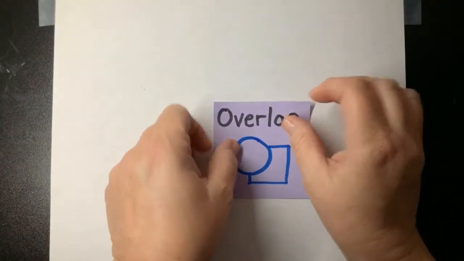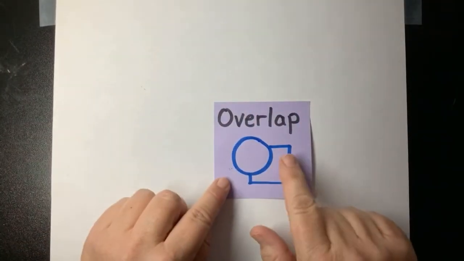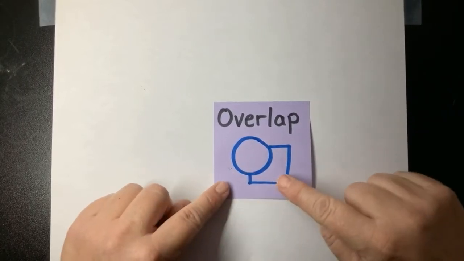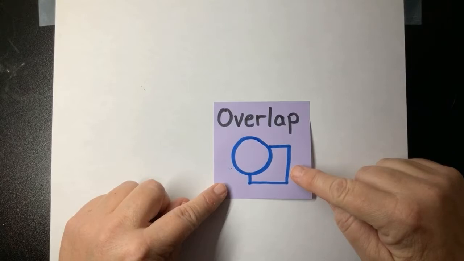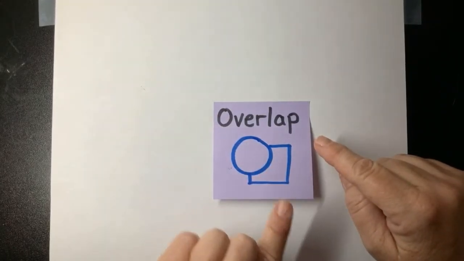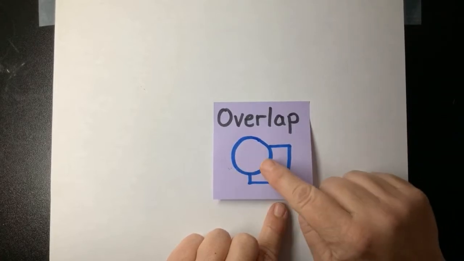I'm going to talk about overlap. Overlap is when something appears on top of something else. So in this picture, you can see that the square is behind the circle. So the circle is overlapping the square.